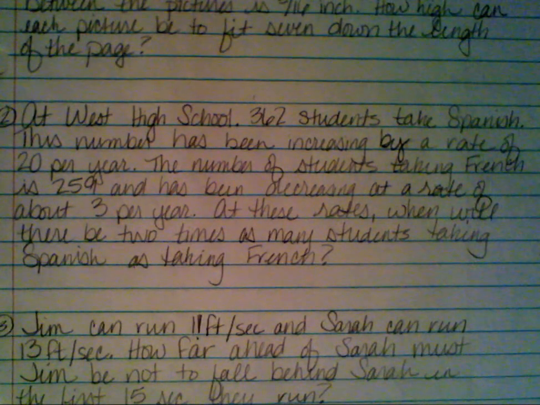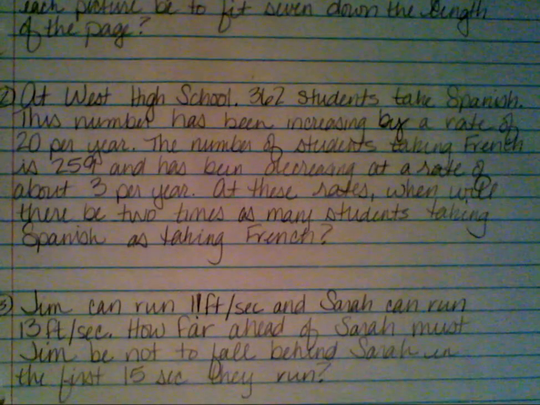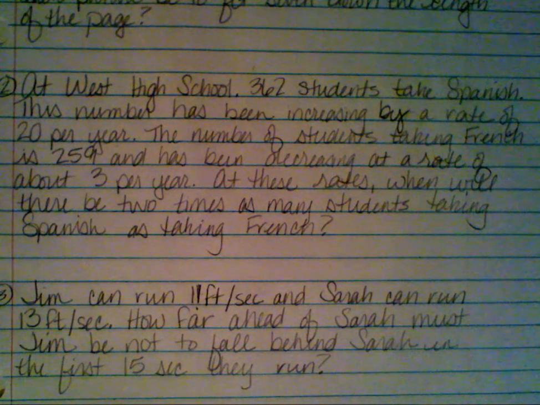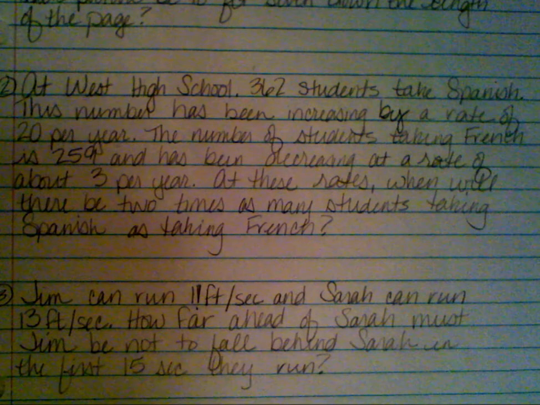And your third example, Jim can run 11 feet per second and Sarah can run 13 feet per second. How far ahead of Sarah must Jim be not to fall behind Sarah in the first 15 seconds that they run? So we want to give Jim a far enough head start that Sarah won't catch him in the first 15 seconds. Does that make sense? How far ahead of Sarah must Jim be not to fall behind in the first 15 seconds?